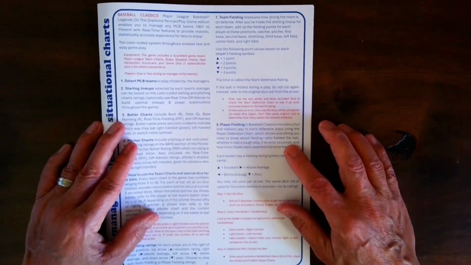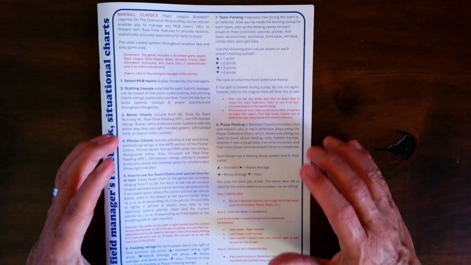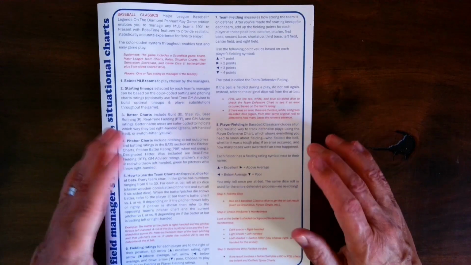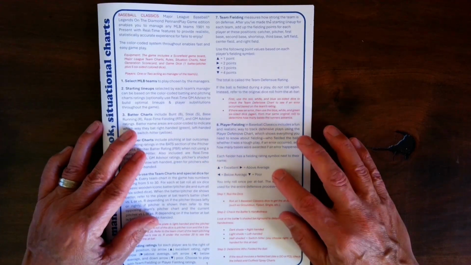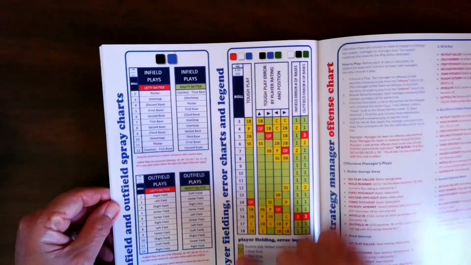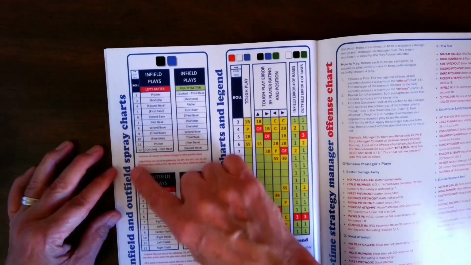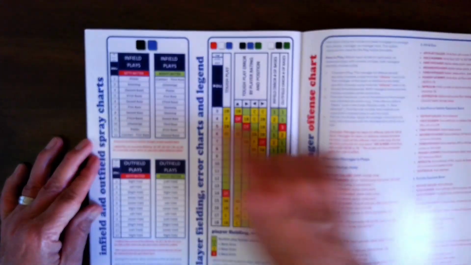Okay. Next, that is individual player fielding, in case you want to play this way, where it's not the whole team. For any one play, the outcome is per player, like a ground ball to the shortstop, and so on and so forth. You want to see, again, what the outcome was based on that fielder's capability. That's all here, the player fielding chart for that. Let's go back to the situational charts here, and you'll see that right over here. So for player fielding, you want to use the infield and outfield spray charts to see, again, where the ball was hit, who it was hit to, based on the play.